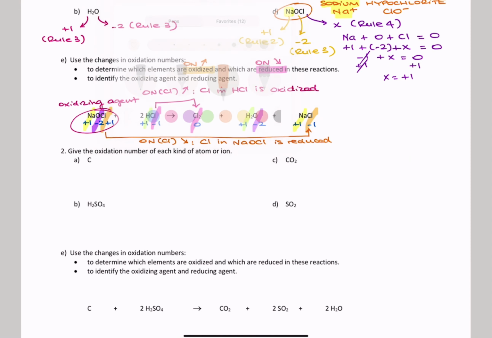And Cl is oxidized in HCl, and we have HCl being the reducing agent. HCl is responsible for the reduction of Cl in NaOCl, therefore HCl is the reducing agent. NaOCl is responsible for the oxidation of Cl in HCl, therefore NaOCl is the oxidizing agent.